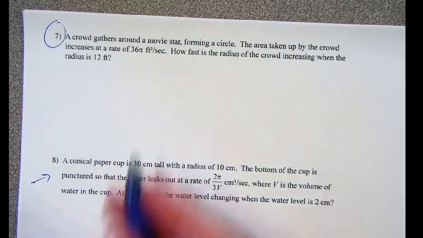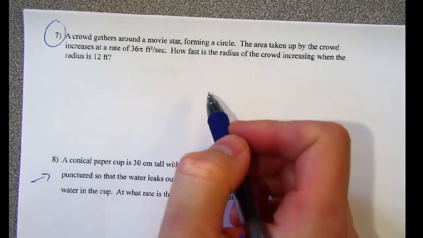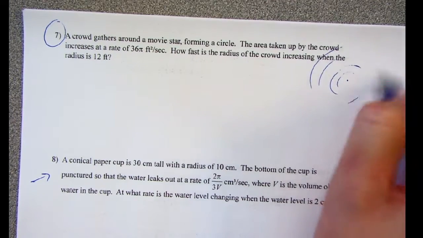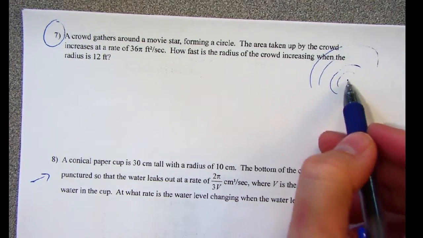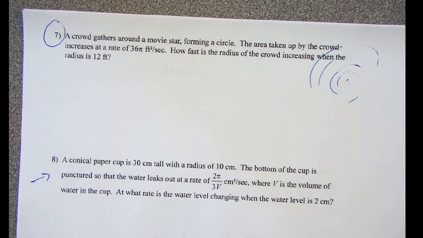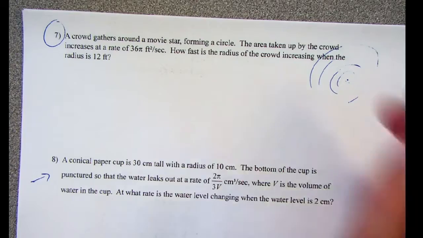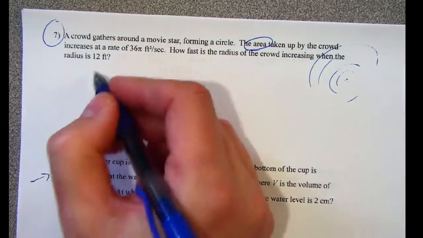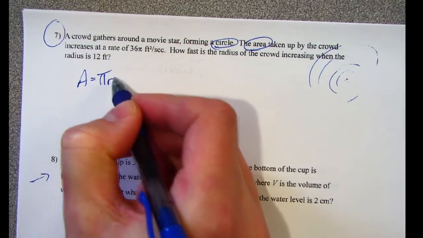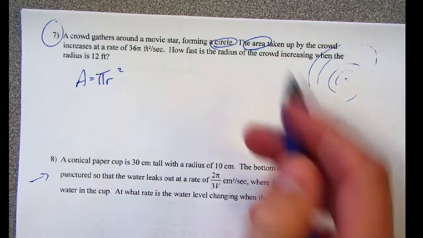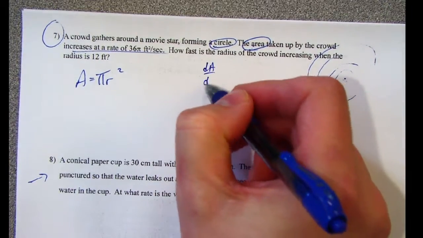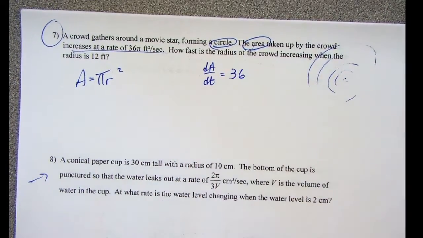So we'll do 7. Crowd gathers around a movie star forming a circle. So you got your movie star, and then more and more people are coming. So the circle's getting bigger, which means the radius of the circle is getting bigger, the diameter, the area, the circumference, all that stuff. They're asking about area. So right away I see area and I see circle, and I'm going, okay, area equals pi r squared. The area increases at that rate. So that is not A, that is dA/dt, because it tells you how fast the area is changing.